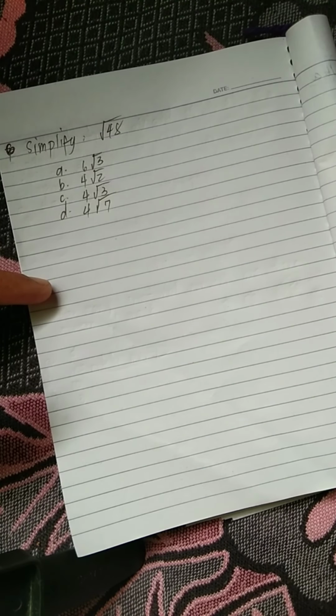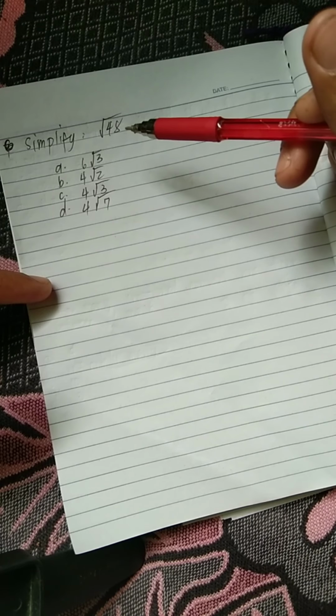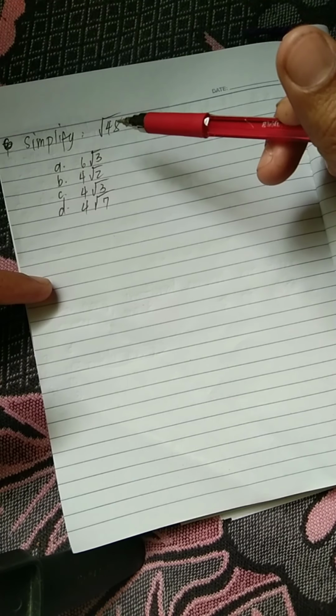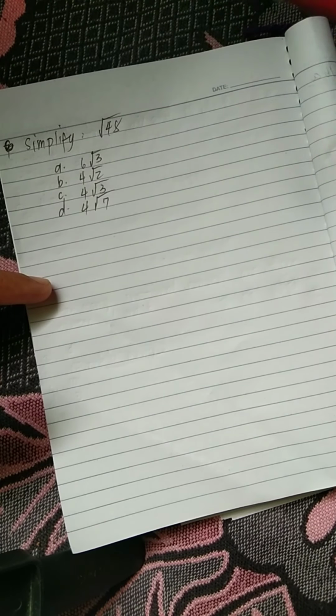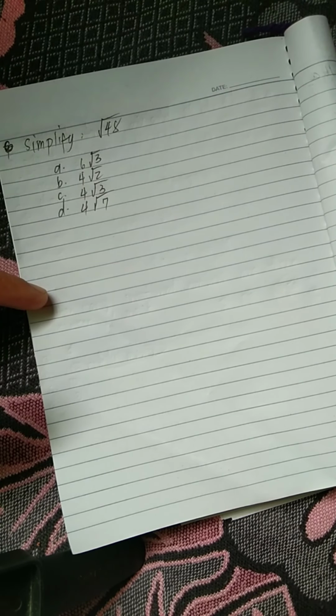Next to 4 is 9. 9 times what? 9 times 4, 36. So parang alanganin. Pag 5 na, 45. So, wala.